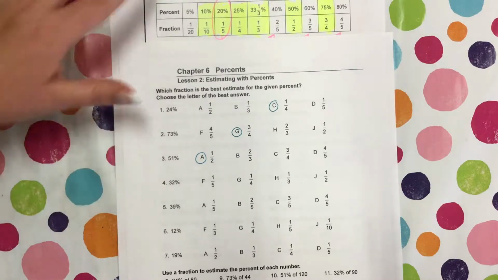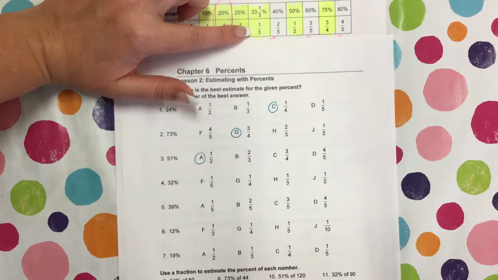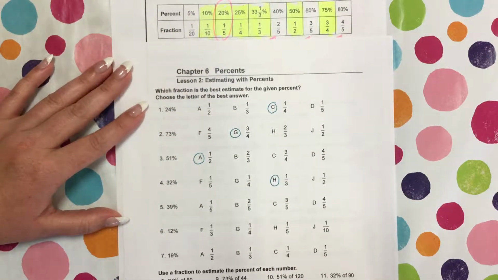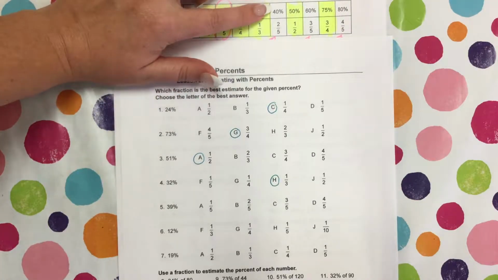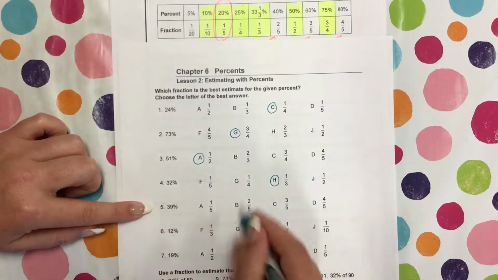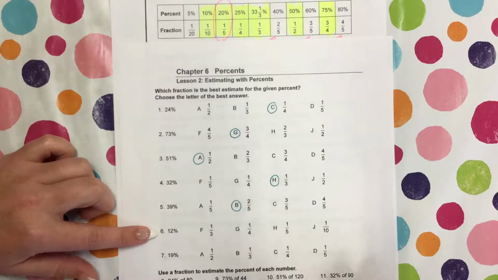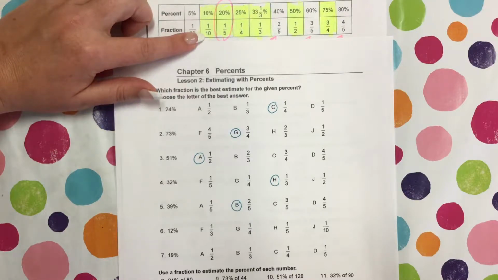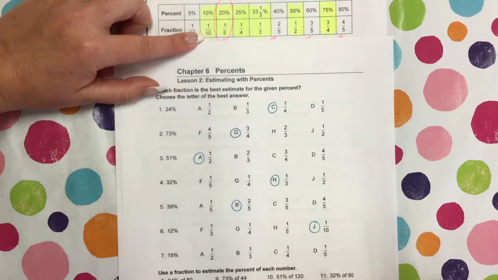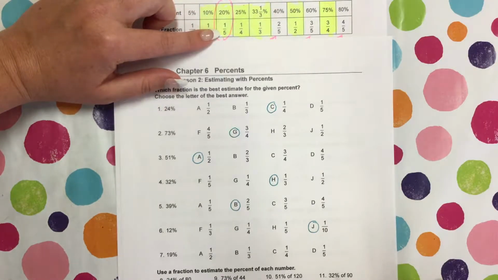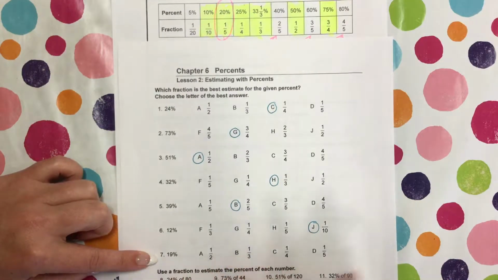32% is really close to 33 1/3%, which is the fraction 1/3. So the answer would be H. 39% is really close to 40%. So the fraction closest to 39% would be 2/5, which would be B. 12% is really close to 10%, and the fraction closest to 12% would be 1/10, J. And lastly, 19% is really close to 20%, which is the same thing as 1/5. So the fraction closest to 19% would be 1/5, which is D.